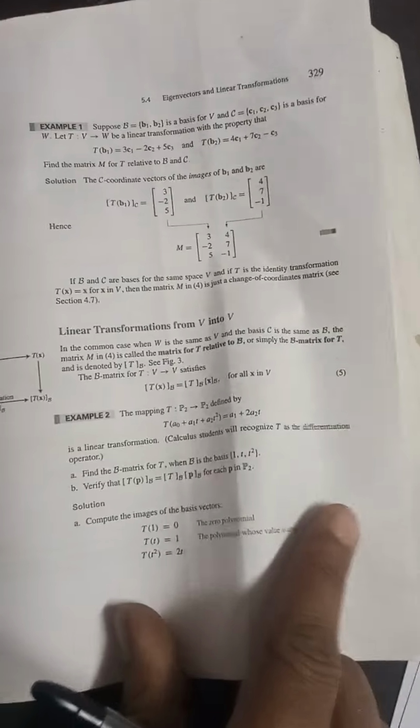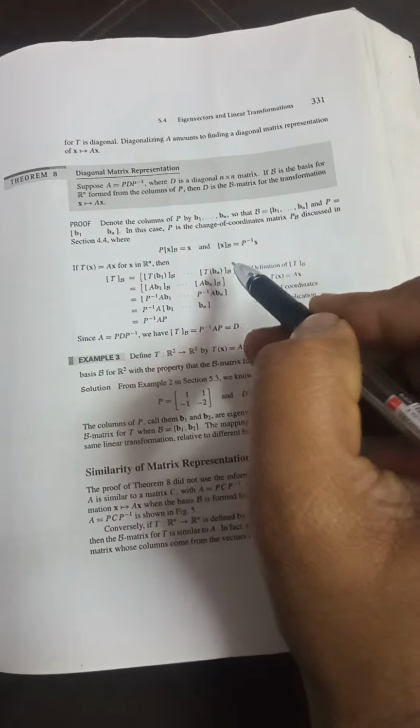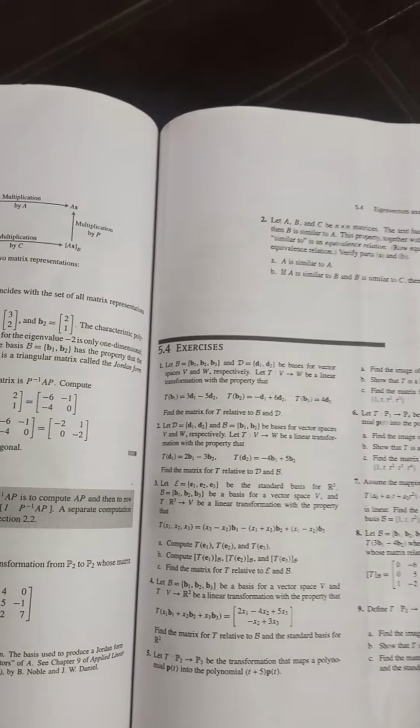Okay. Now see, this is an example. Please refer to the textbook, and some more examples are there. This diagonal matrix representation theorem is there in your textbook, I think. This is important. This is a notebook. See exercise. The first exercise I am going to teach you. First problem.